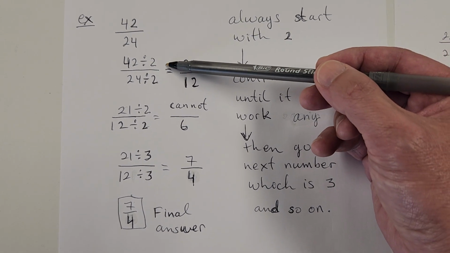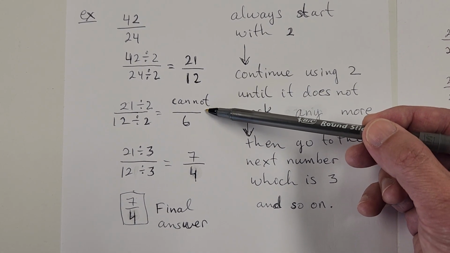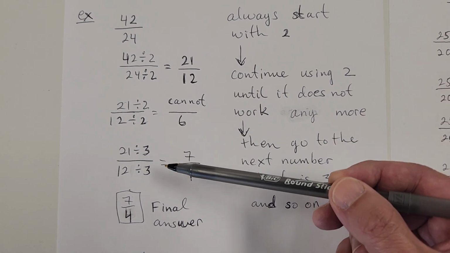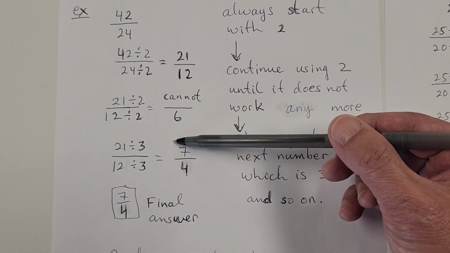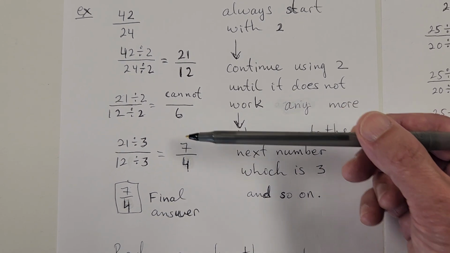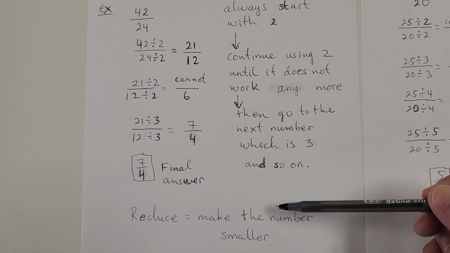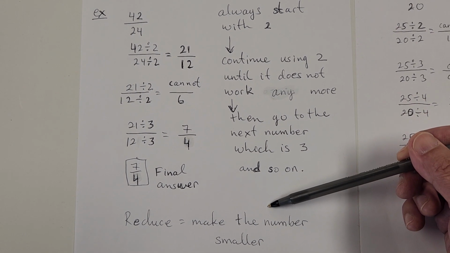Again, start with 2. Make sure that it works. Once it cannot work, move on to the next number, which is 3. If 3 doesn't work, go to 4. If 4 doesn't work, go to 5, and so on. Again, reduce means make the number smaller.